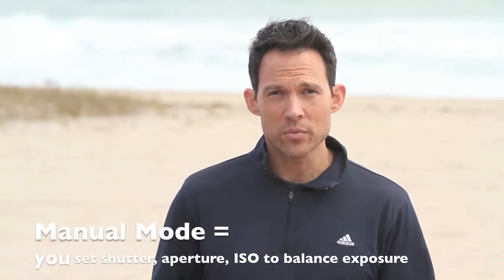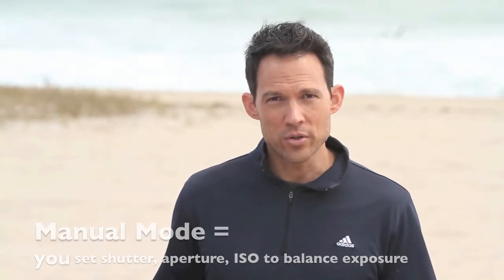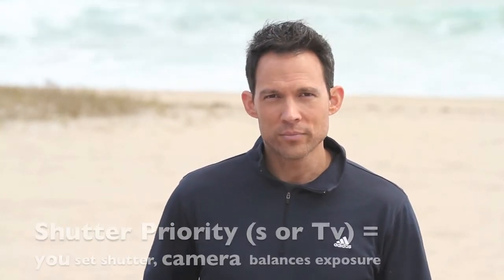All right, you can use shutter in both shutter priority and in manual modes. But remember, if you're using manual mode, you're actually going to have to adjust your other settings, which are aperture and ISO, in order to balance the light to get the right exposure. Now in shutter priority mode, hopefully the camera will be taking care of that for you.